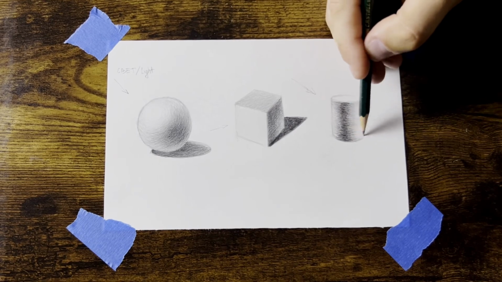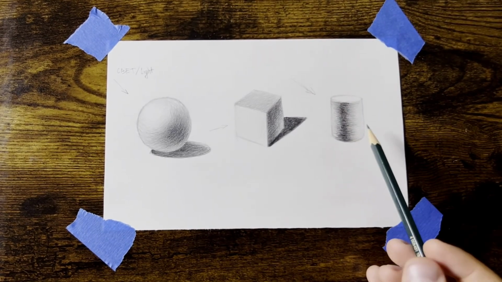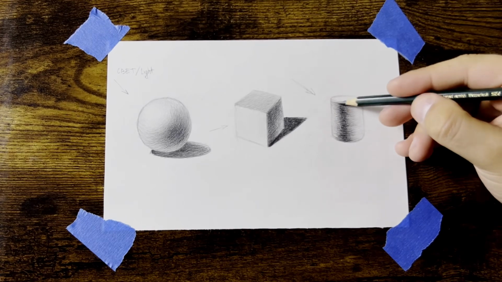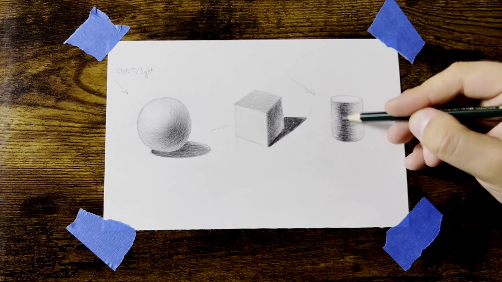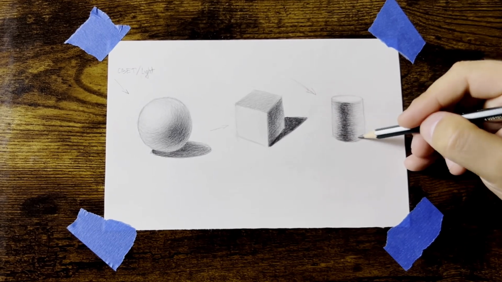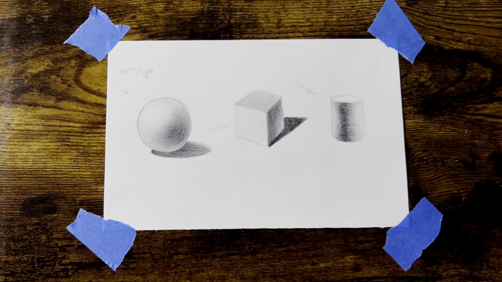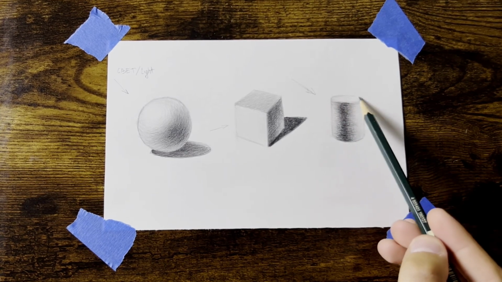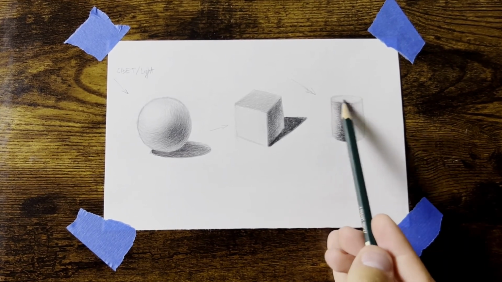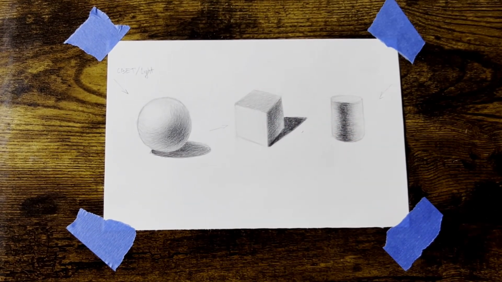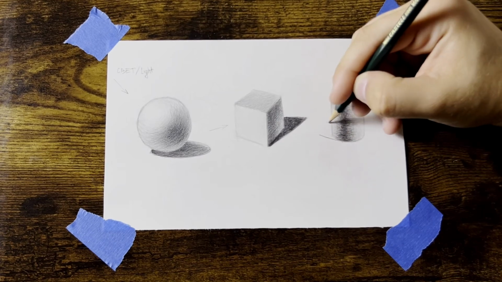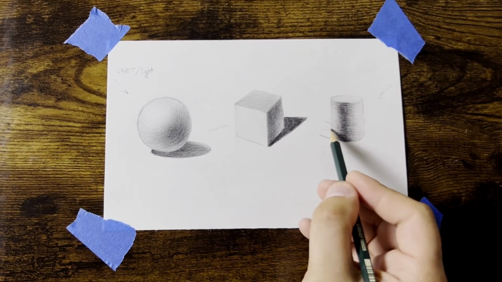This emphasizes the roundness of the cylinder. Then I add reflected light on the left side, a soft, bright area within the shadow. This is light bouncing back from the surface. Such details make a drawing look alive. A key point about reflected light, it is always darker than light or halftone areas. Now I add the cylinder's cast shadow, and the drawing is complete.